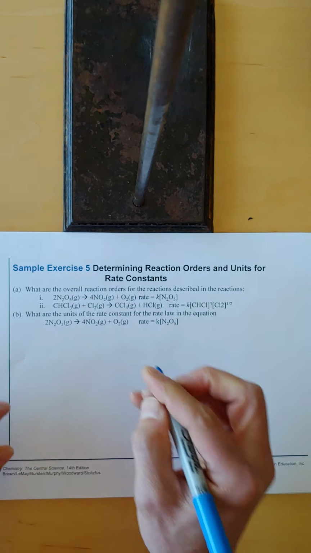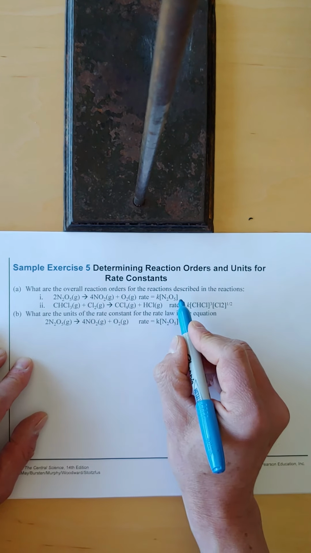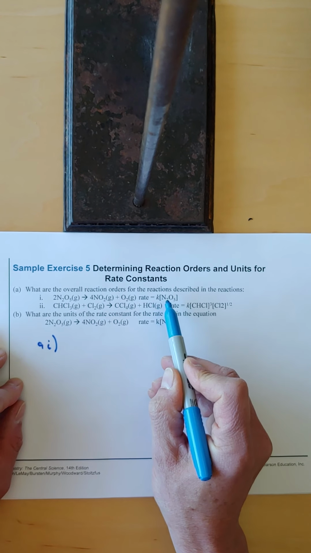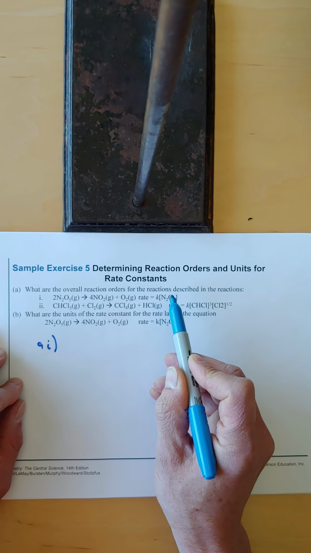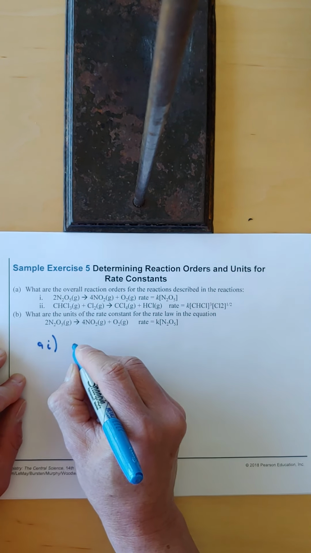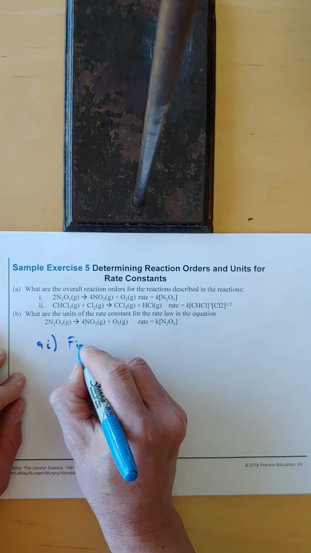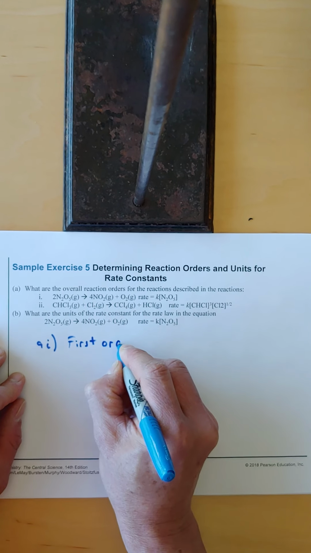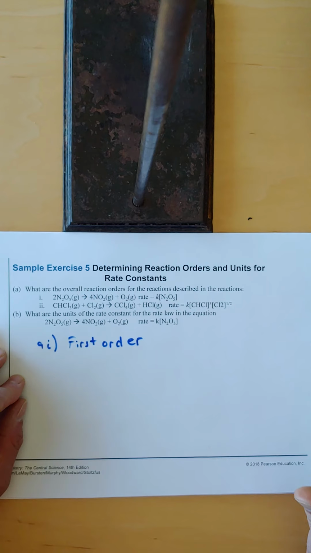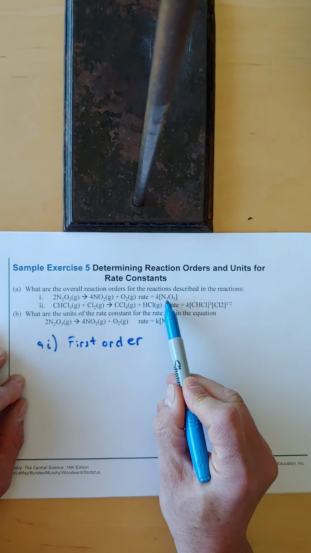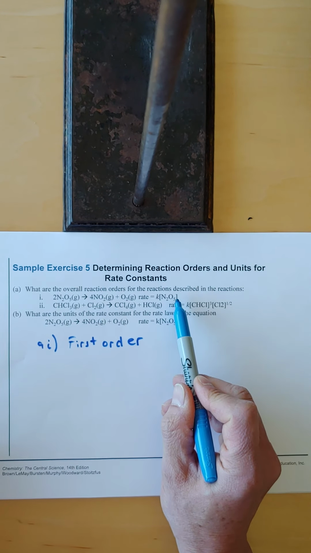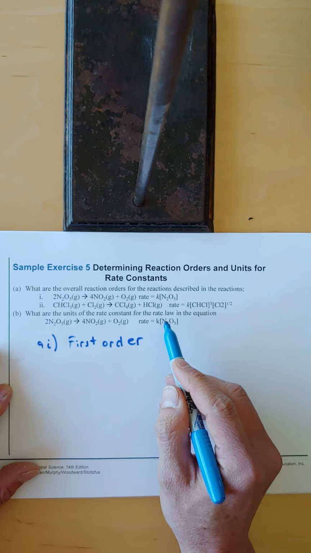In A1, it's N2O5 to the first power, and so the exponent on that is a 1, so that means that reaction is first order. Just simply, what is the exponent on that? Which means that if I double the concentration of N2O5, I'm going to double the rate of my reaction. That would be a first order reaction.